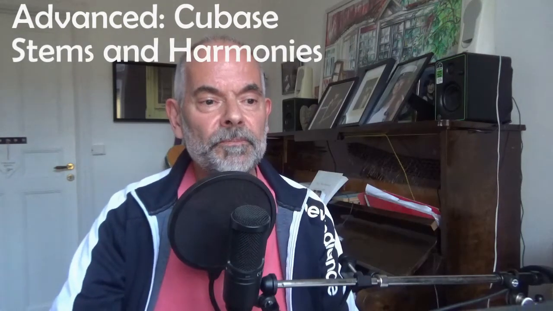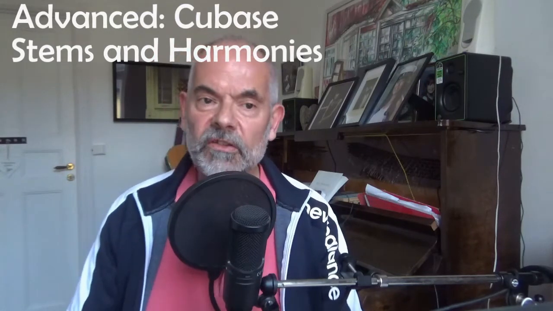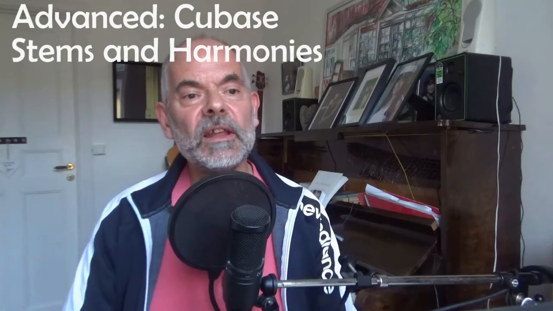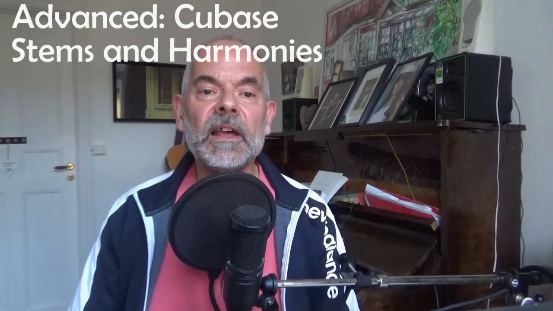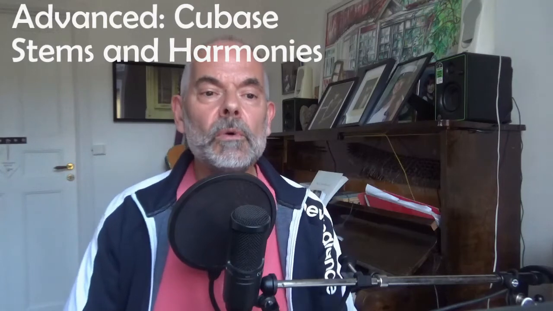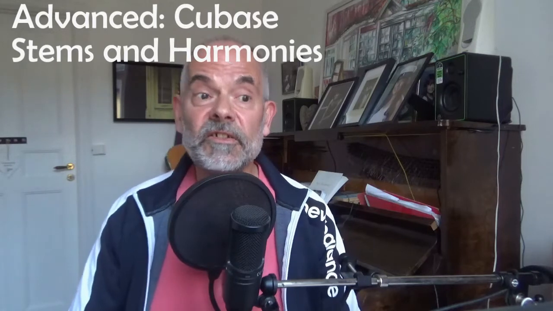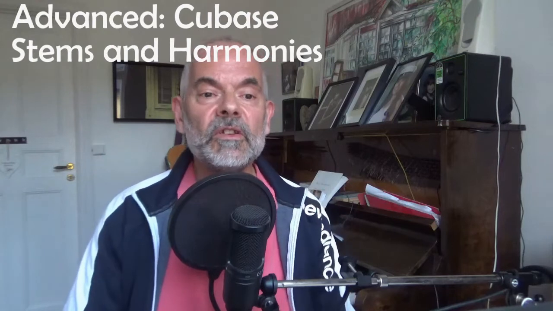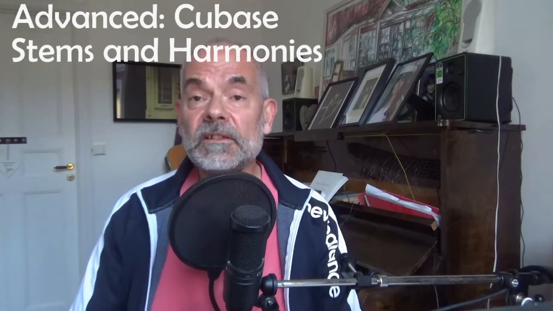Stems and harmonies. Stems usually use the same notes as the lead, and harmonies use other notes in the chord. Stems and harmonies can be used in the obvious way to make the song sound like it's sung by a choir. They can also be used to make the vocal sound wide, since the lead is often panned dead center. Both stems and harmonies can be recorded separately, but they can also be created by cloning the lead vocals.